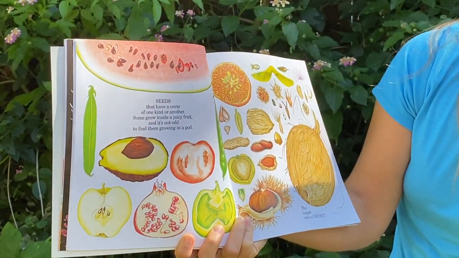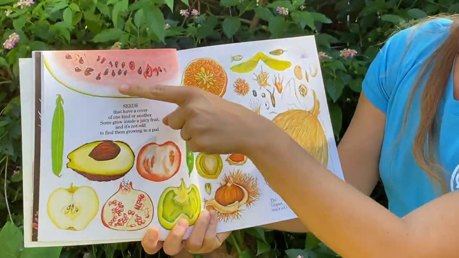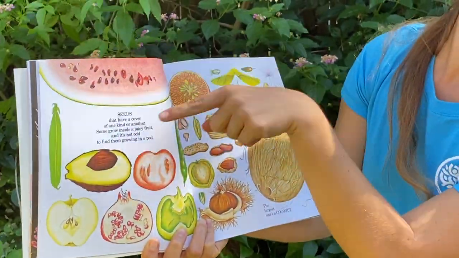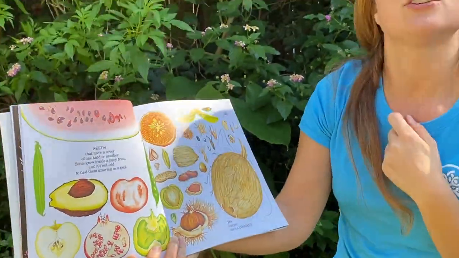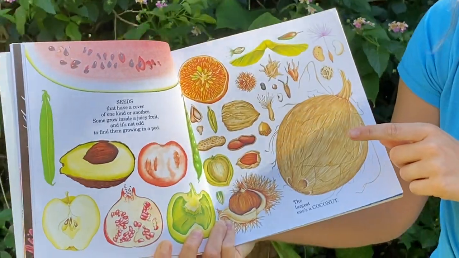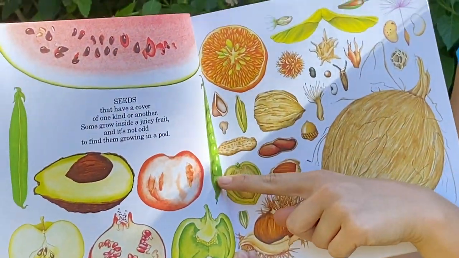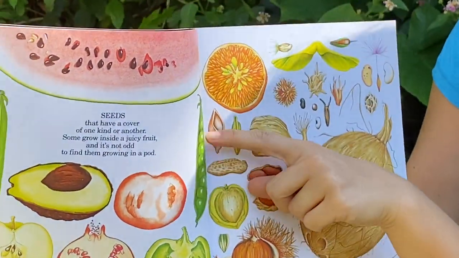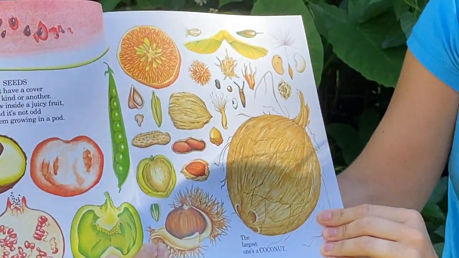What on this picture looks like a juicy fruit? That's right, this watermelon up here is a juicy fruit, and inside you can find little tiny black seeds. Can you find a pod? That's right, here we see a little green bean with little peas. I'm sorry, a pea pod. Several peas are inside of here.